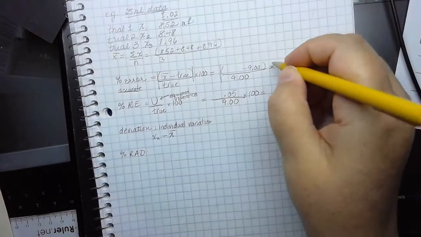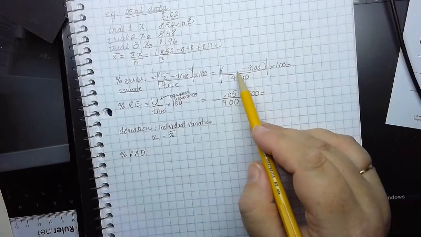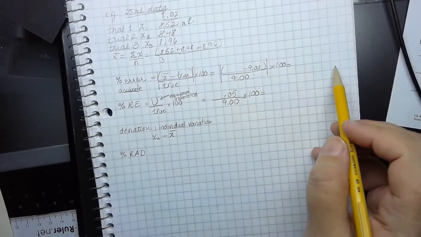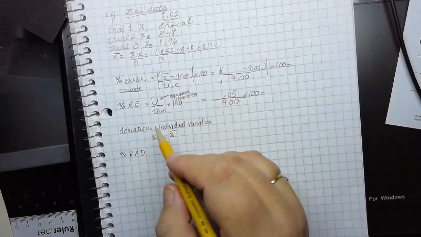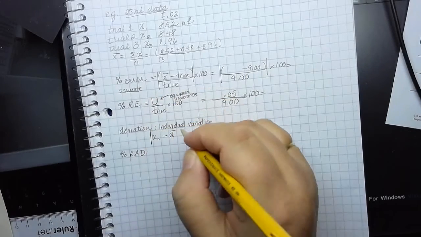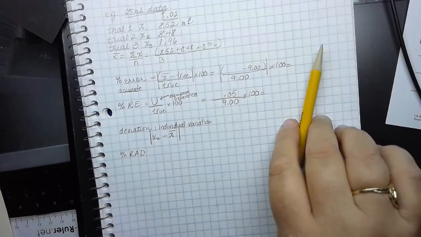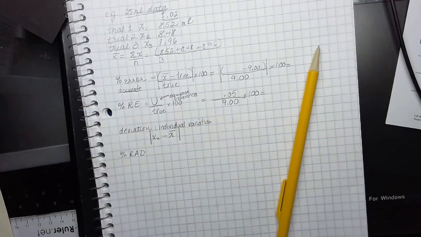So we're going to use the absolute value, which means that no matter what our actual numbers are, we have to end up with a positive result. And so we're going to do the same thing here with our deviations. We're going to take the absolute value. So we're going to need to take a second and actually calculate our average.